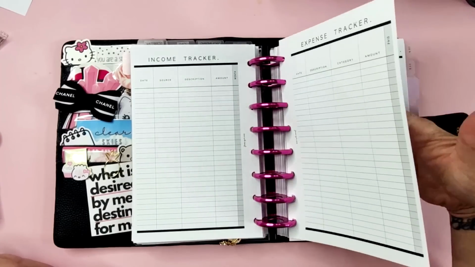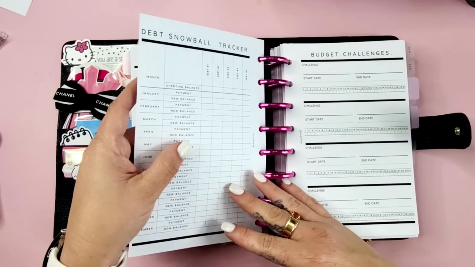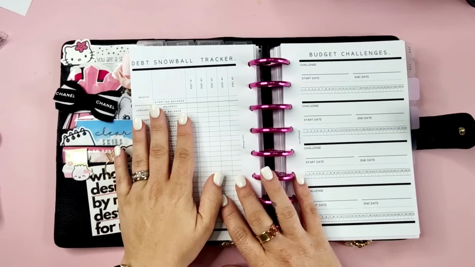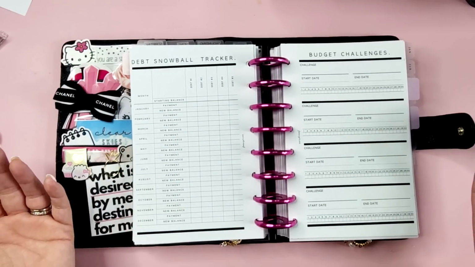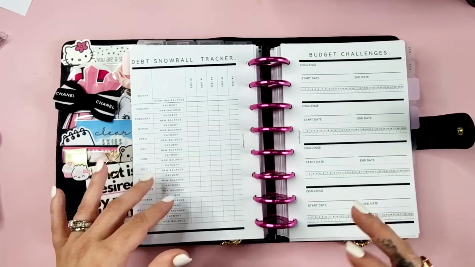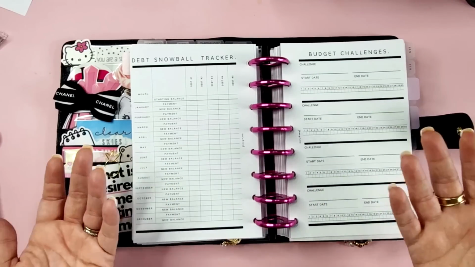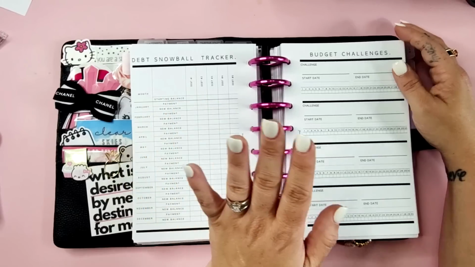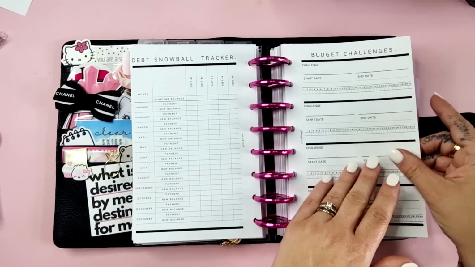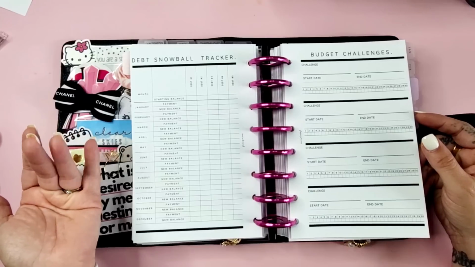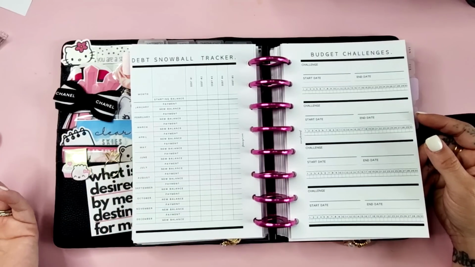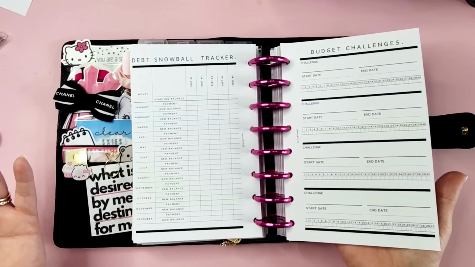Income tracker, expense tracker, debt reduction. So we have a debt snowball tracker. I've never used the debt snowball. That's a Dave Ramsey thing, and there are multiple Dave Ramsey things in this, but maybe I'll start using it. Who knows? So we'll see if I use that page. Budget challenges. So if you wanted to do a no spend, which is something I've been considering doing, or saving a certain amount of money by the end of the year, or a vacation challenge.